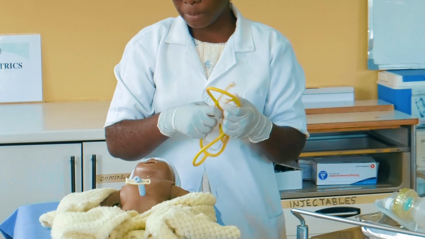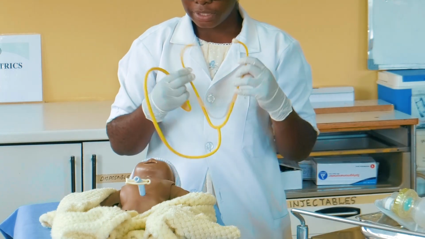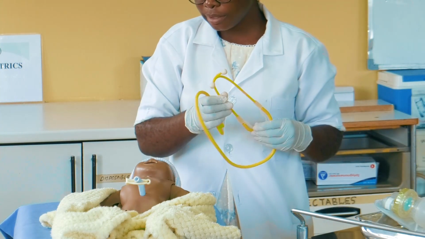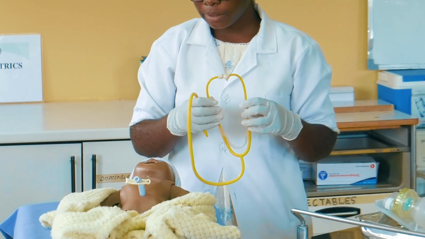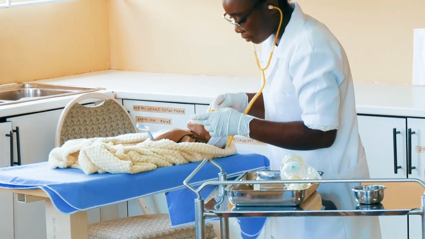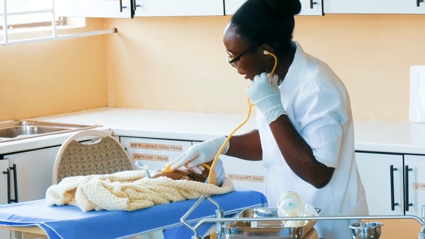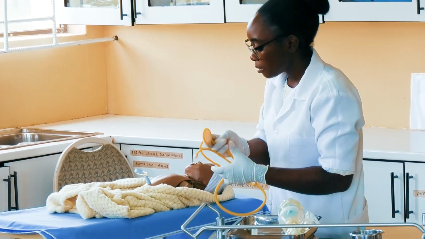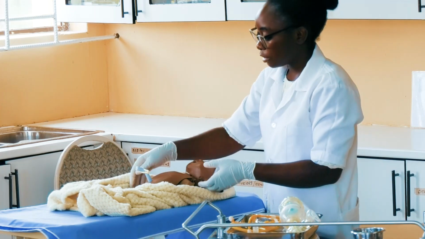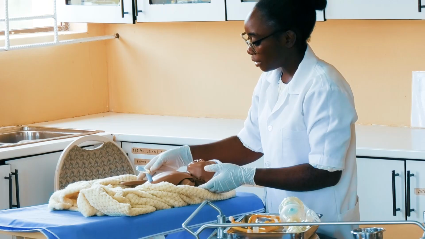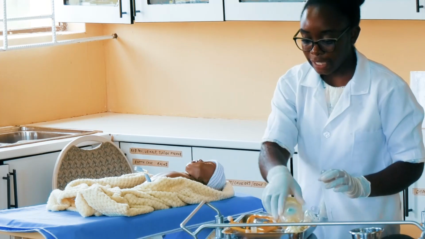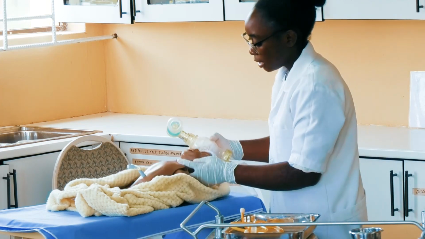How is the appearance of the baby? The baby is still blue. How are the respirations? The respirations are still below 30 breaths per minute. Then I'll check the pulse. Under a minute, apical pulse still below 100 beats per minute. Then I'll check the grimace and also the activity or muscle tone of this baby. The baby is still limp. So again, I'll quickly assess.